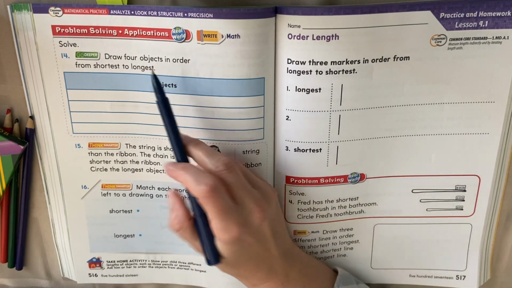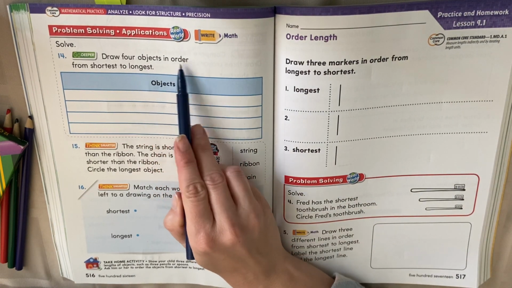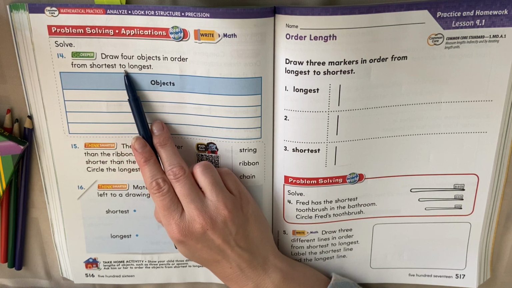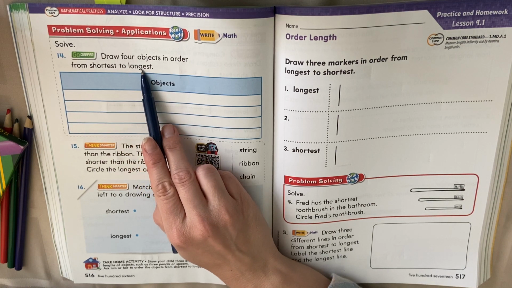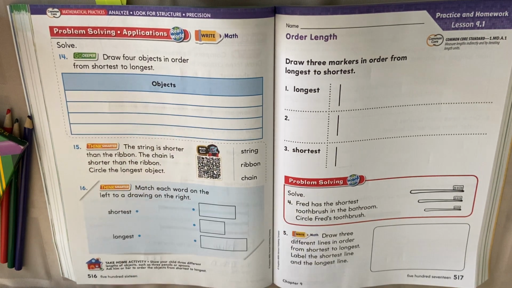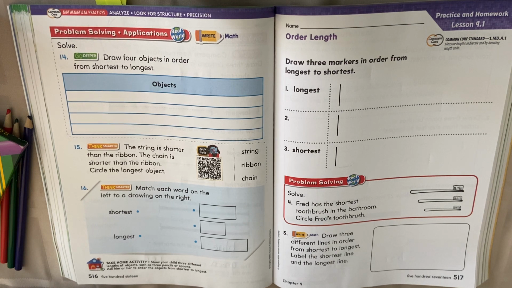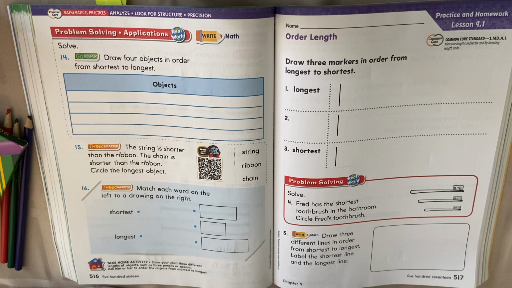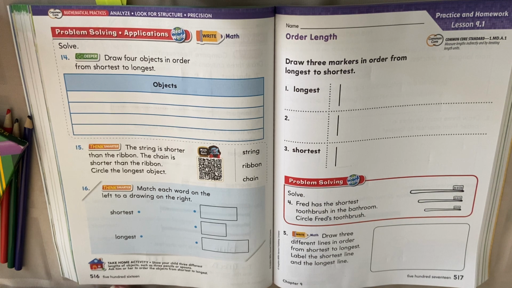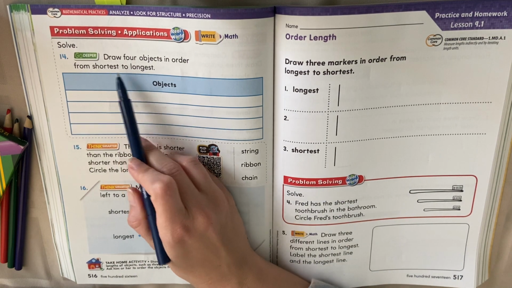Okay, draw 4 objects in order from shortest to longest. All right, so boys and girls, we're going to do something different instead. You are going to pause the video and I want you to look around where you are and see, can you find 4 different sized objects and put them in order from shortest to longest.